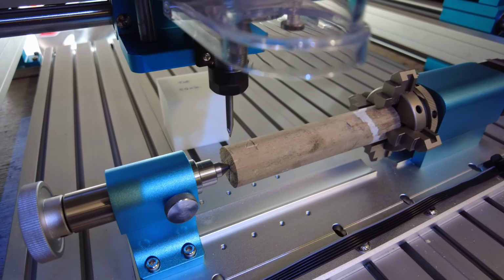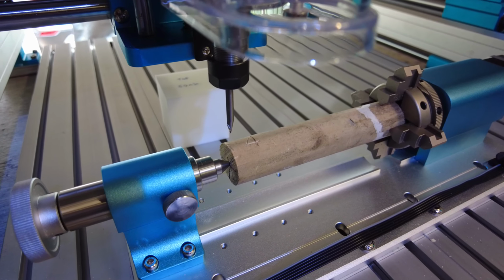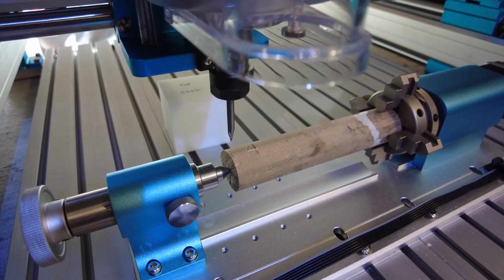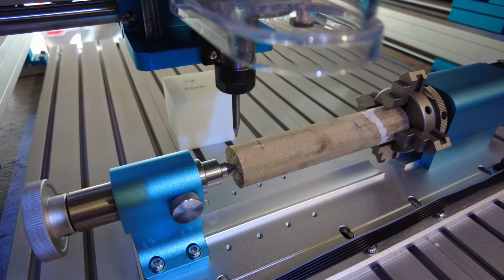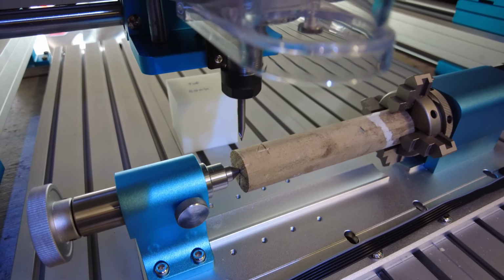Right, this is just another job. It's going to put Genmitsu 4th axis on this piece of timber. Let's see how it goes.